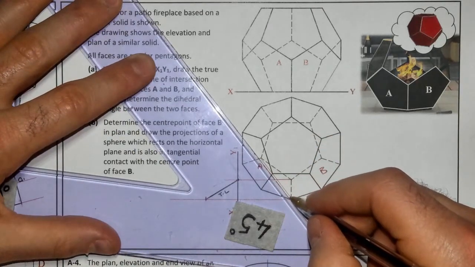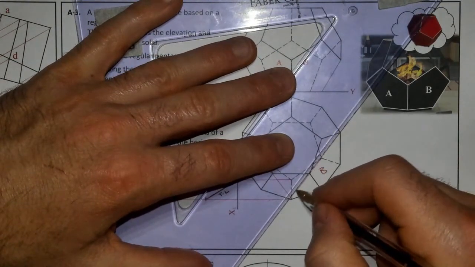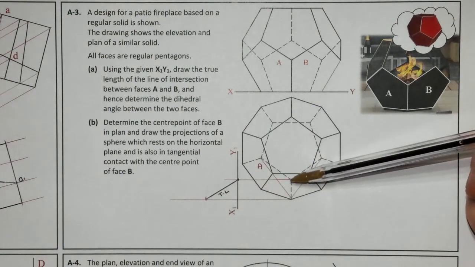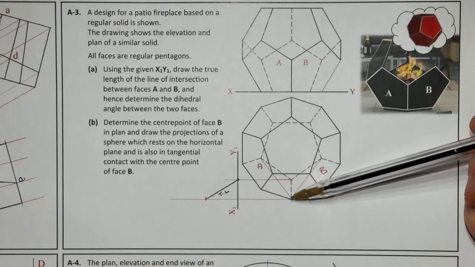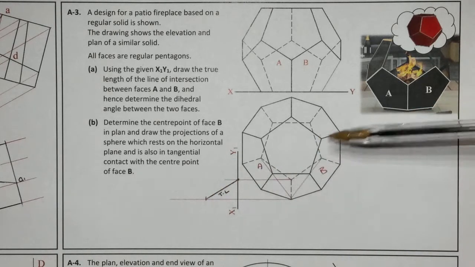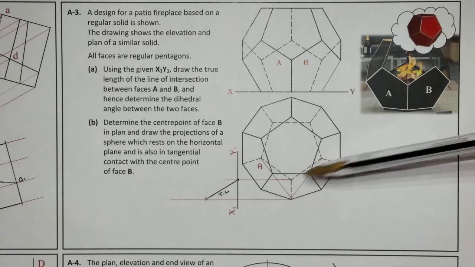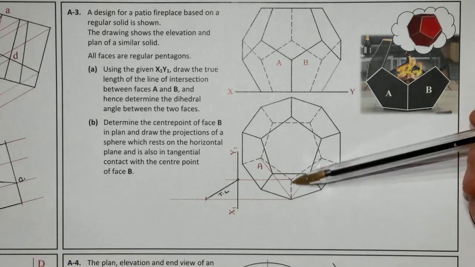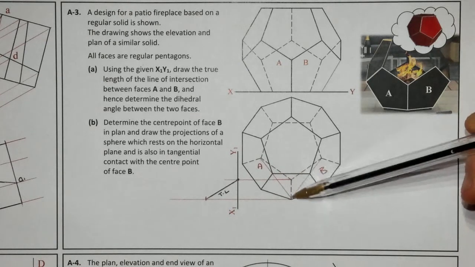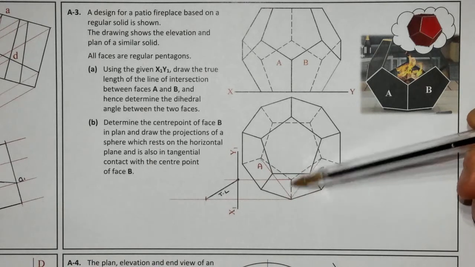I'm going to connect that to that. I'm also going to connect this point down here, to that. And essentially what I have is these 2 points here, this one and this one, which helps get us the line of intersection as a true length. Now I need a point on surface A and a point on surface B to be able to determine the dihedral angle. So what I've done here is I've created 2 triangular surfaces, a triangular surface on A, and also a triangular surface on B, but they both include the line of intersection, so that's very important.